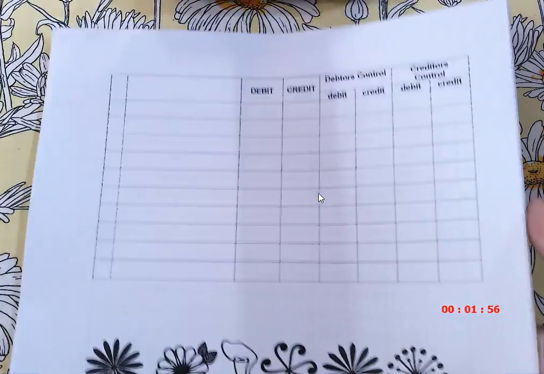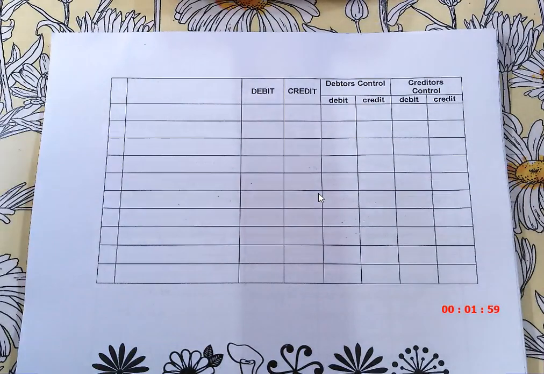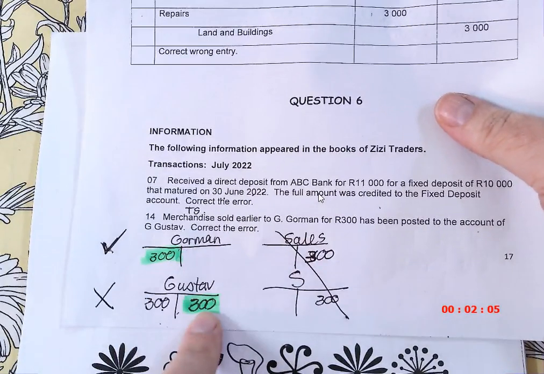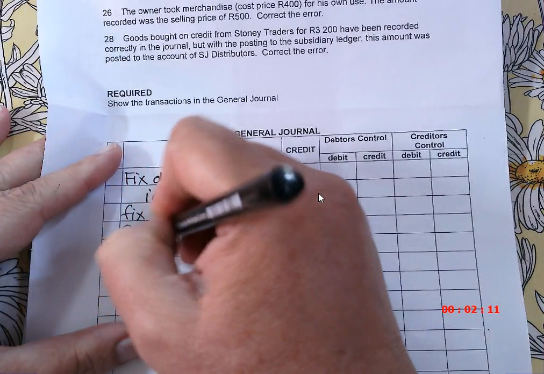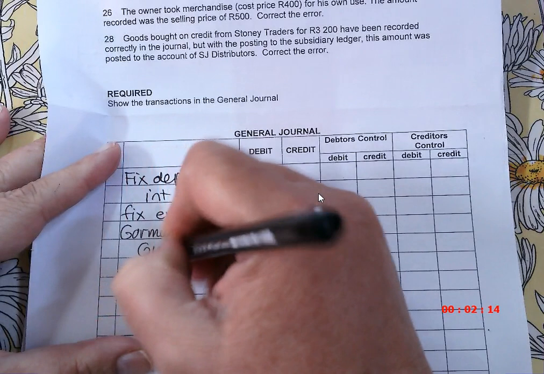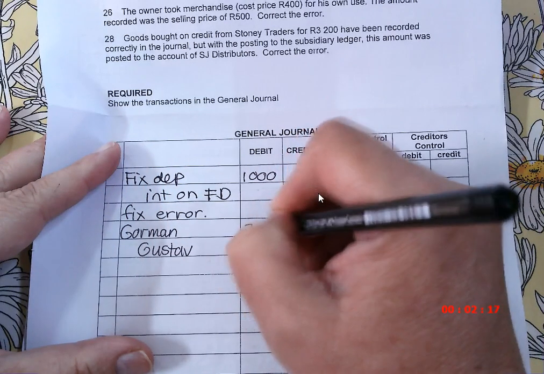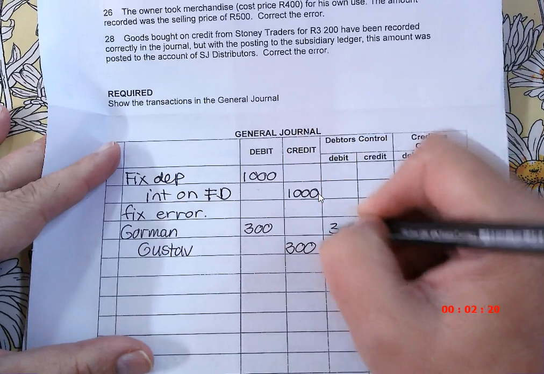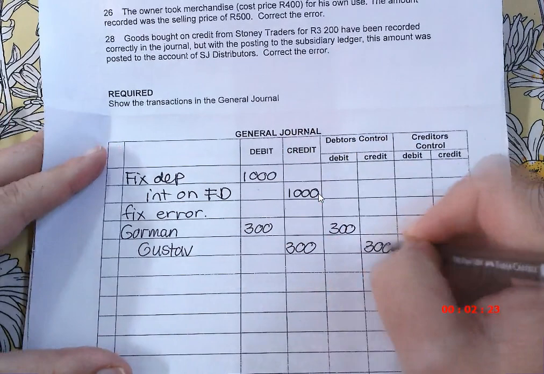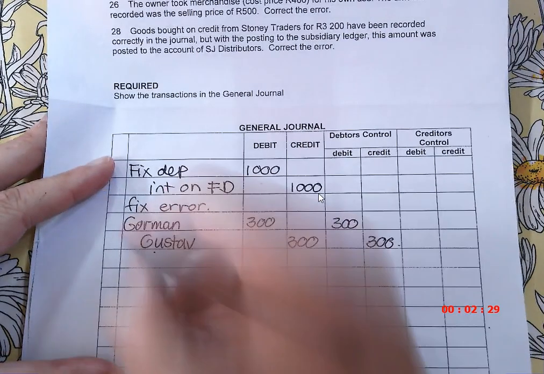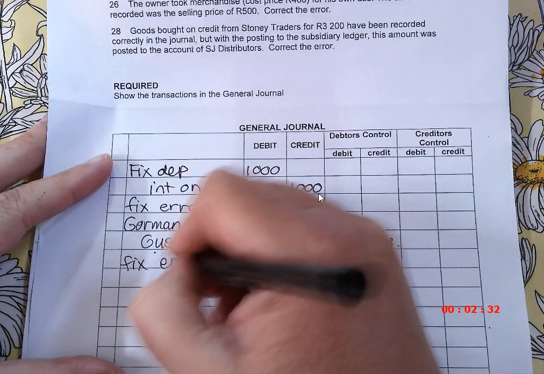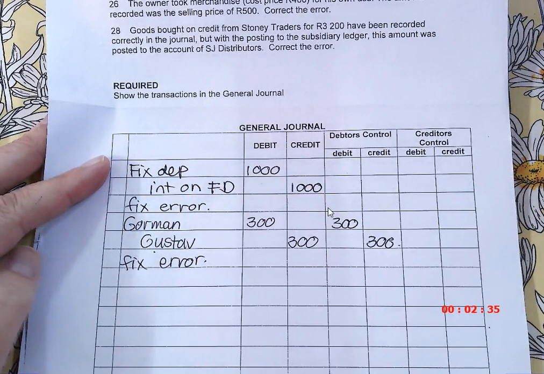So if I go do it in the general journal, let's just have the right one. I'm going to say Gorman debit, Gustav credit 300. They are both debtors. So my debtors control is also going to be a debit and a credit because both of them have an influence on the control. And I just say fix error. Any questions? You guys sharp?